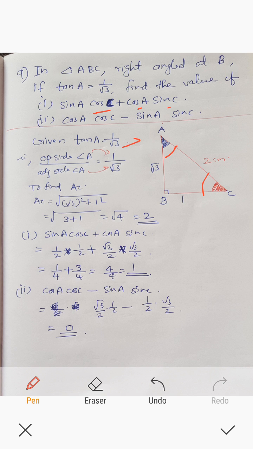Tan A is equal to 1 by root 3. So opposite side of angle A by adjacent side is 1 by root 3. Find the hypotenuse by Pythagoras theorem. We have got it is 2 centimeter. Then evaluate the first one, sin A cos C plus cos A sin C. Sin of angle A means opposite side of angle A divided by hypotenuse is 1 by 2, into cos C. With respect to angle C, cos ratio means adjacent side of angle C by hypotenuse, that's also 1 by 2.